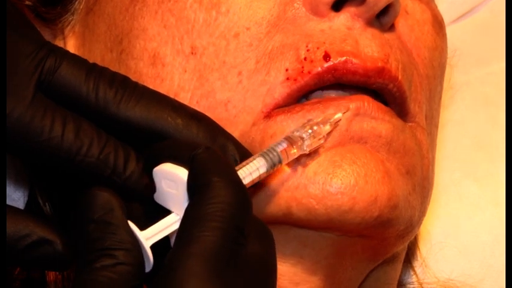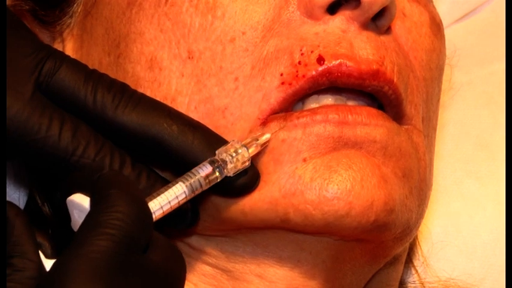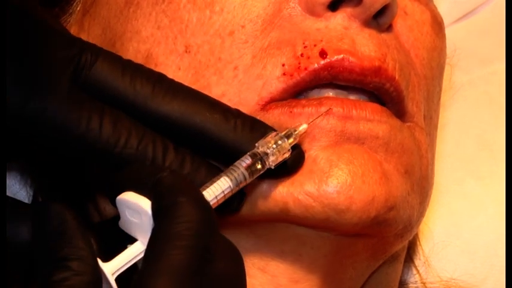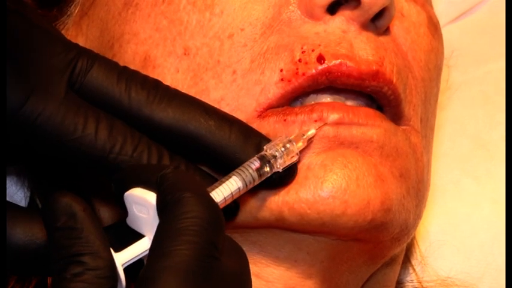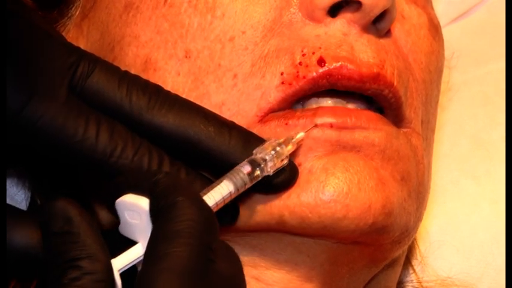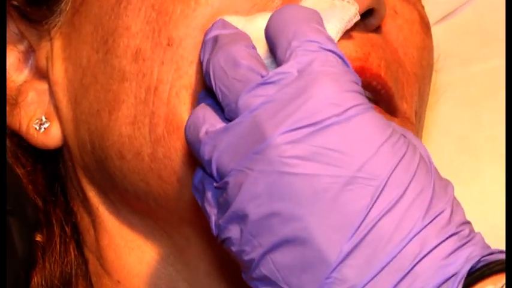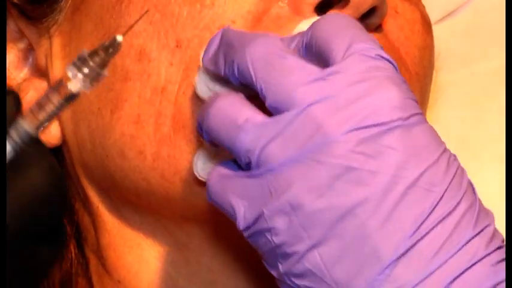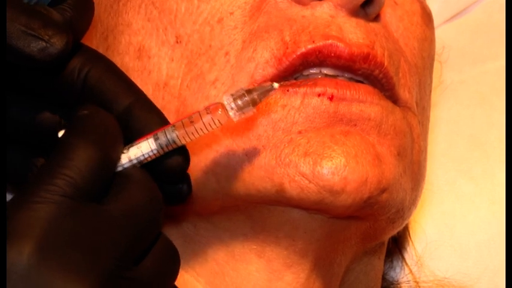So if you only inject Belotero Contour, you can use it in this way not only for vermilion border extension, like contouring the lip, but also for hydrating the lip, because this also gets into the cutaneous lip of the red lip. So this is Belotero Lips Shape, the dry red lip.